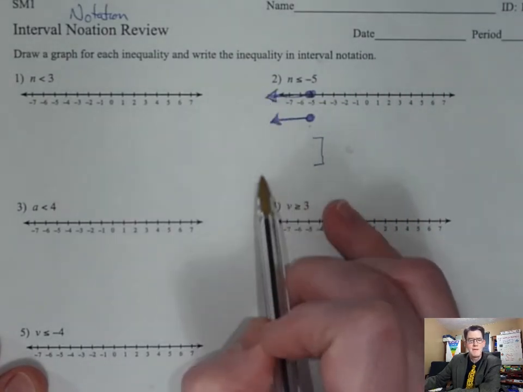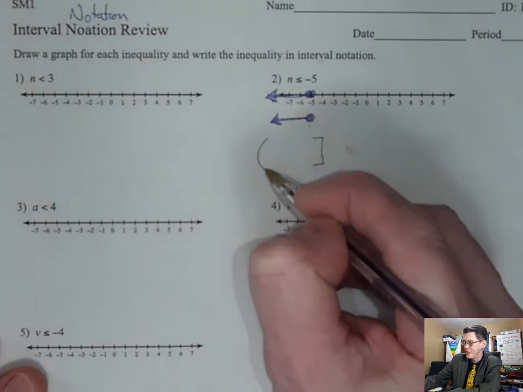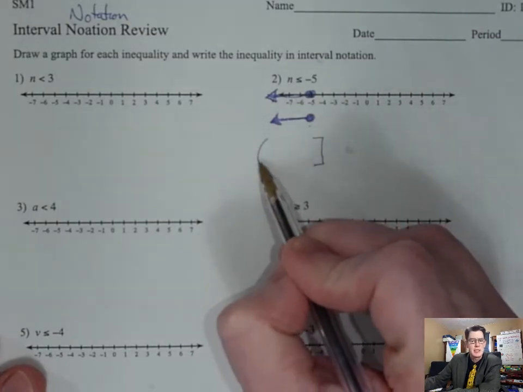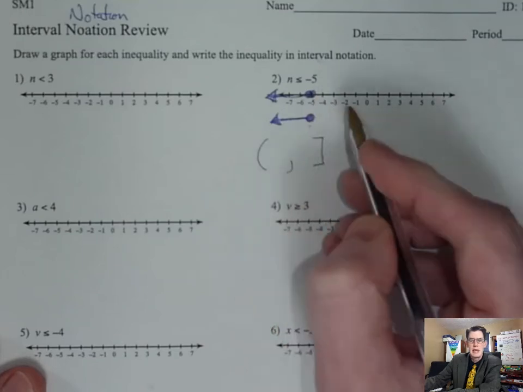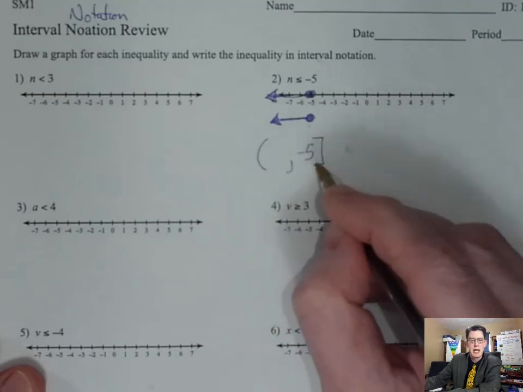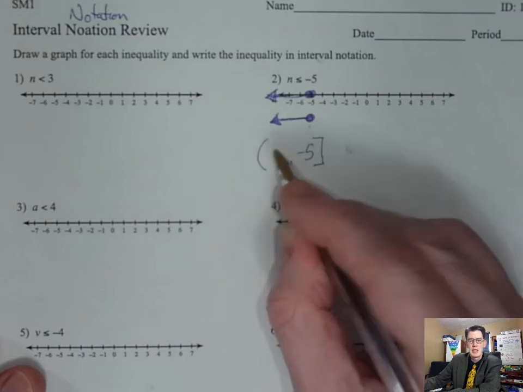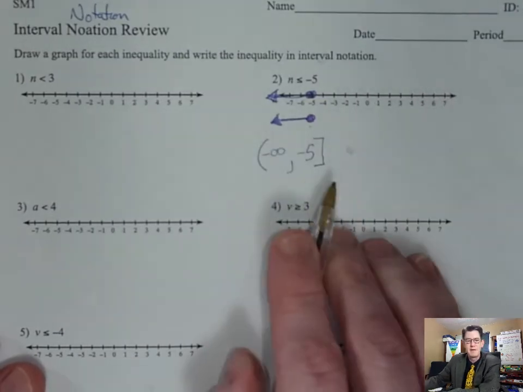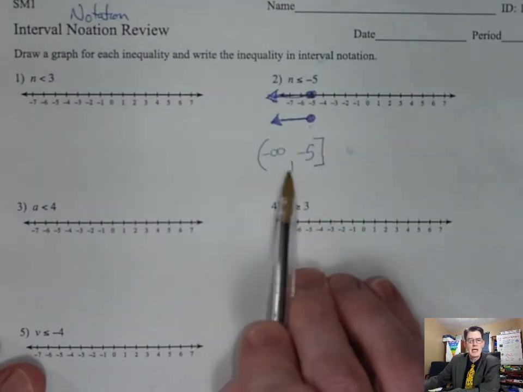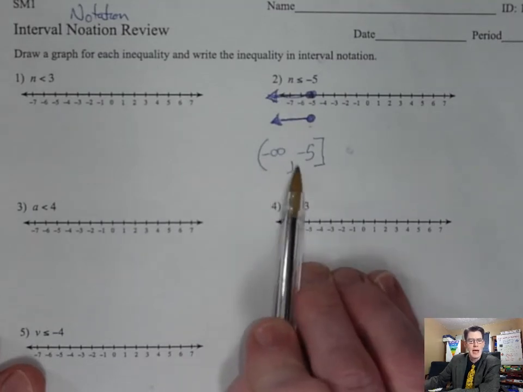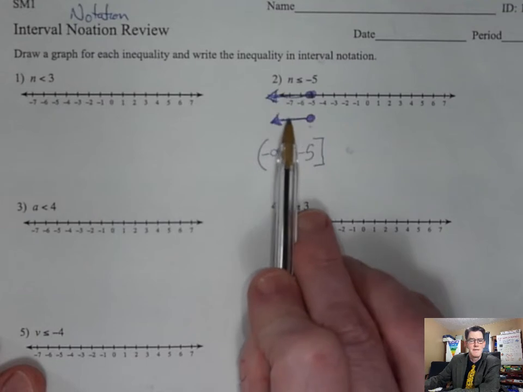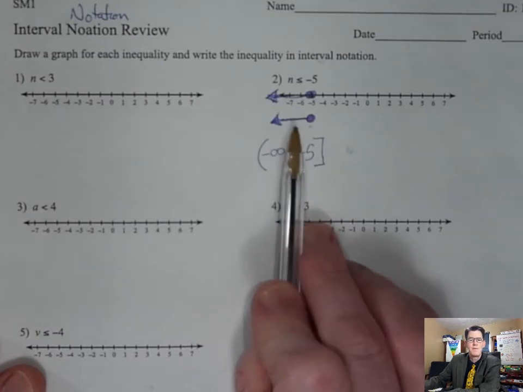Well, it goes down to infinity, and we never reach infinity, so that's a parenthesis because we never reach it. So what's in between? Well, let's see, -5 is the biggest number in this interval, and the smallest number in this interval we never reach is -infinity. So you always write it like you write the number line, the lowest on the left, the highest on the right.